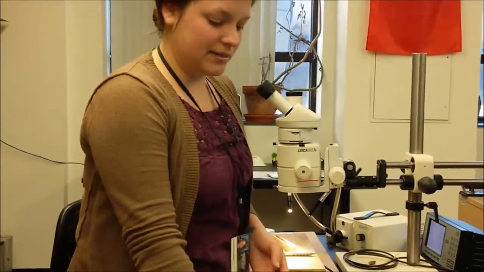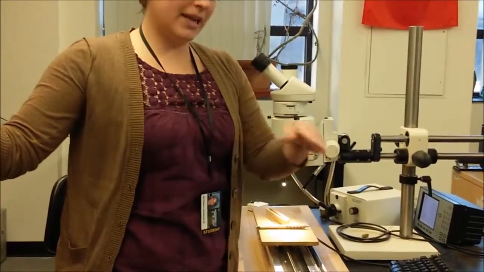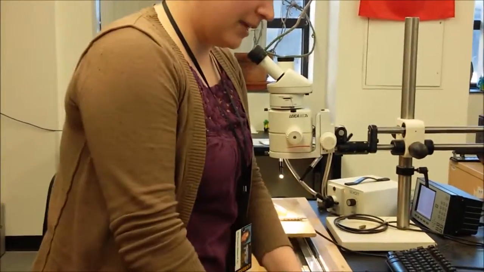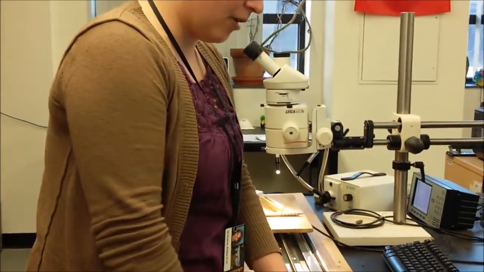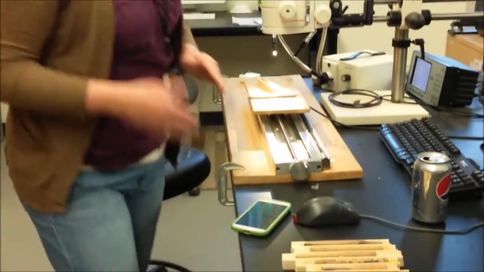These living trees, we know how old they are because we know what year it is when we've cored them. We can take them back in time, and then we can match them up with these cores and figure out how old these cores are based on these living trees. So that's the process today.